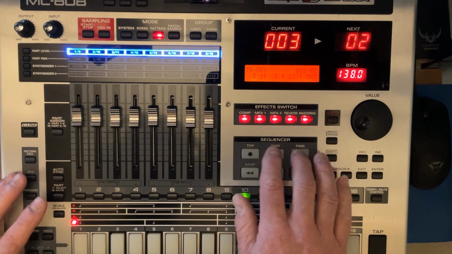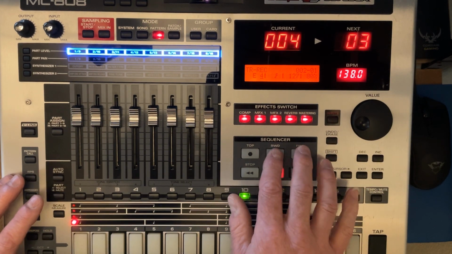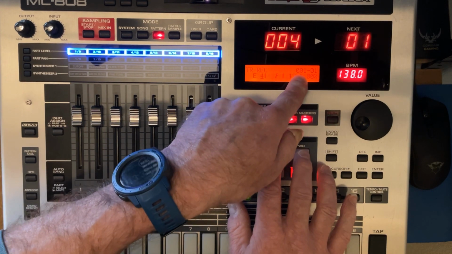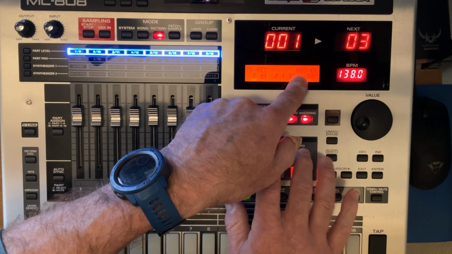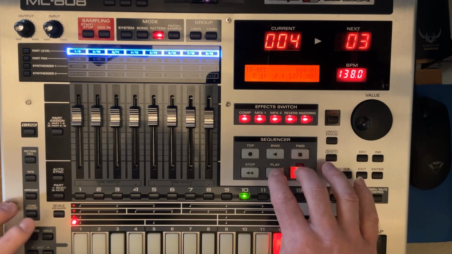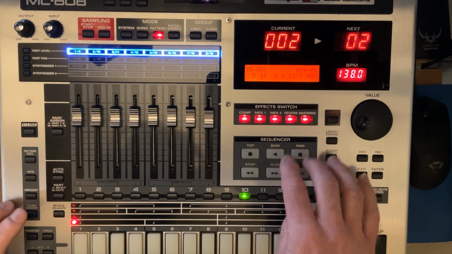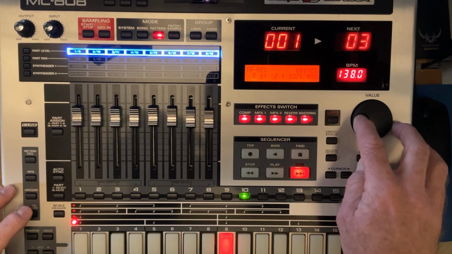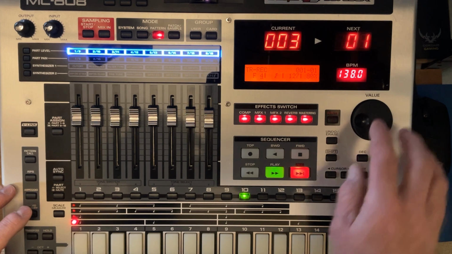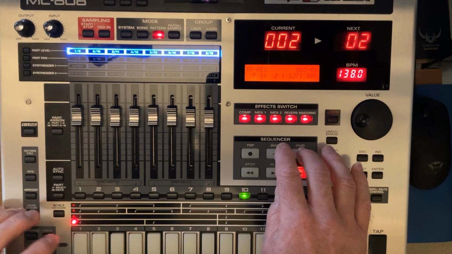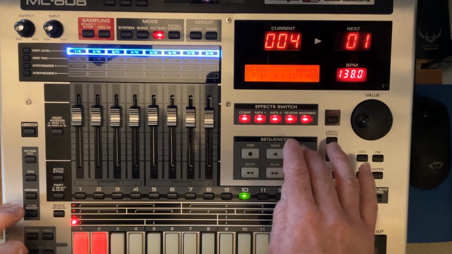Right, so what I need to do now, using backwards and forwards, I'm scrolling through, there's bar 1, 2, 3 and 4 there. So I want to try and take off, where's the number? There it is.